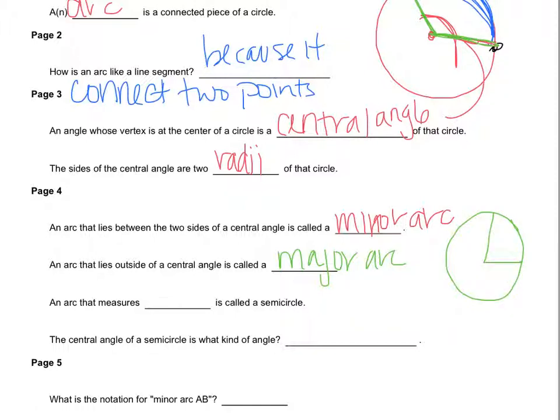Here's my central angle. I'm just going to call it CA for central angle. This right here would be my minor arc. And then this one all out here would be my major arc. This is the major arc.